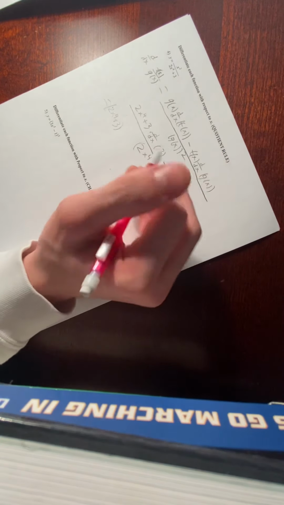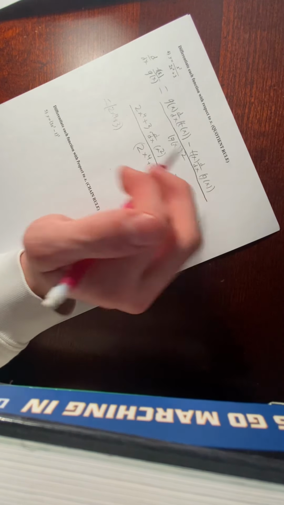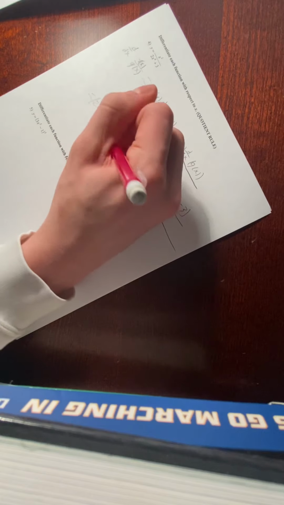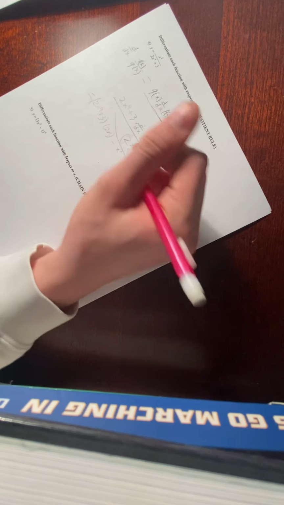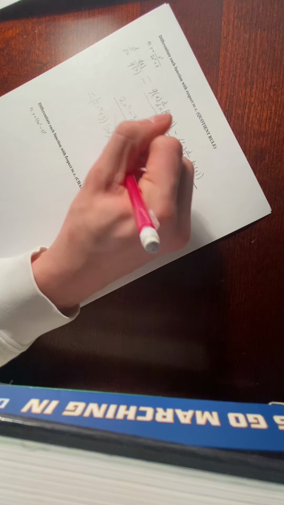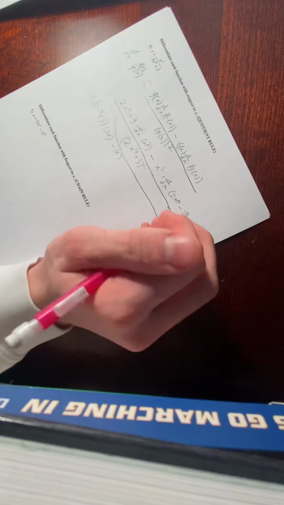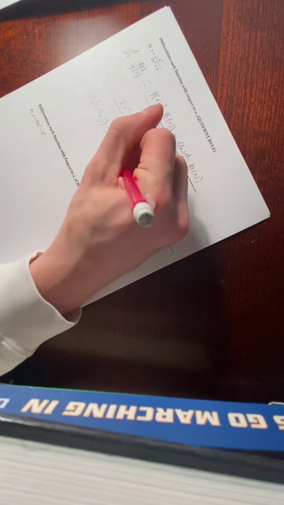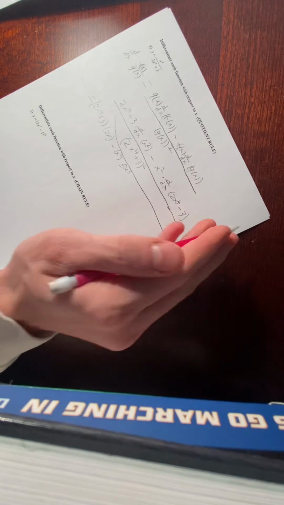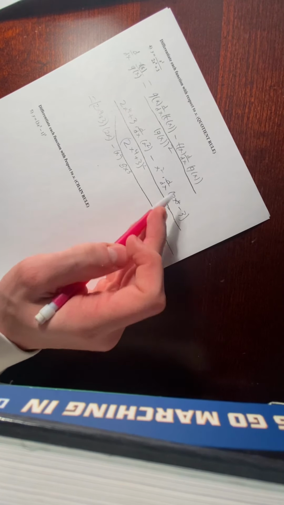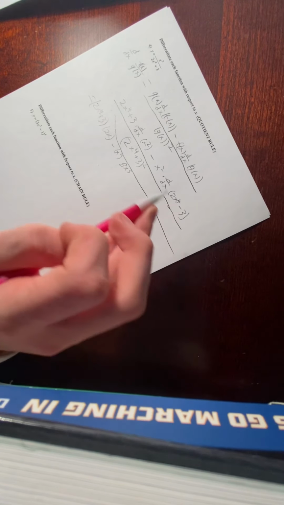And the derivative of x squared would be 2x, because you're using the power rule. And then minus x squared, and the derivative of 2x to the fourth minus 3 would be 8x to the third, because you multiply the 4 by the 2 and then subtract 4 minus 1.